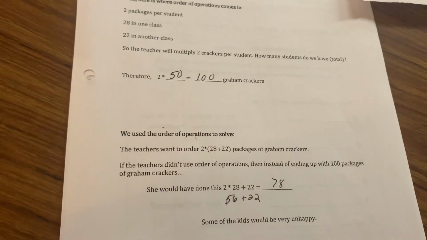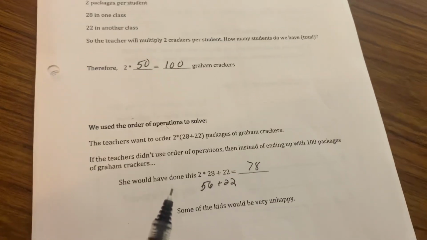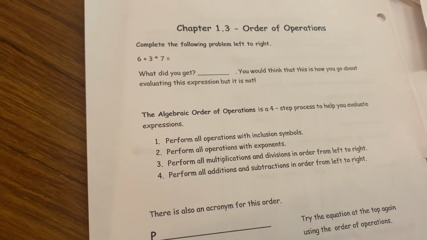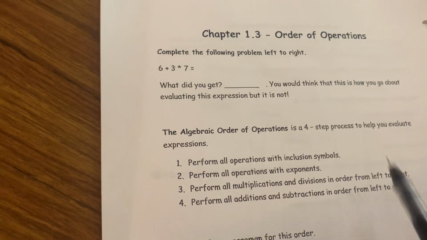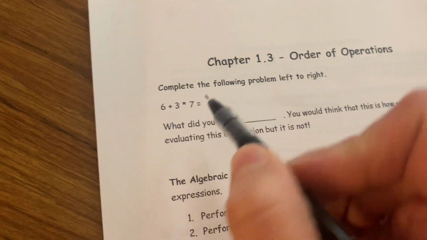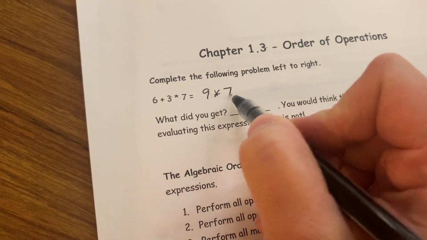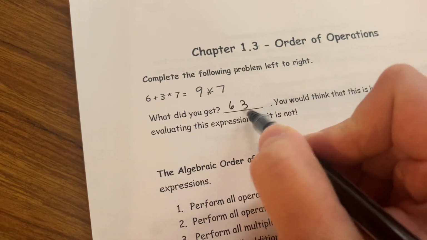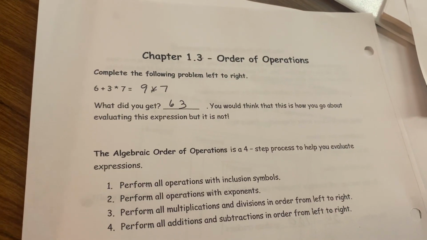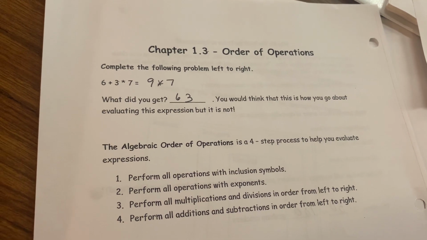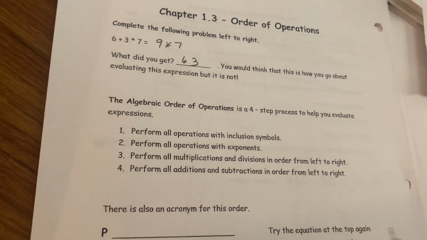So there has to be an order when we're simplifying or solving in mathematics. And that's the order of operations. So if you complete a problem left to right, that's very different than doing the order of operations. If we went left to right, we would have gotten 9 times 7, which is 63. You would think this is how you go about evaluating the expression, but it's not.